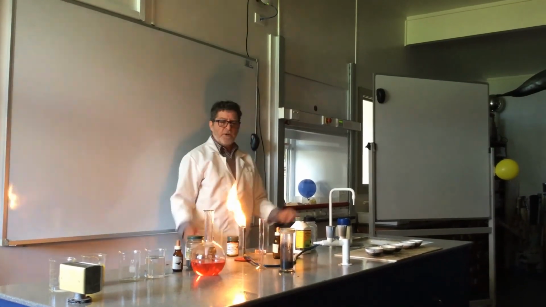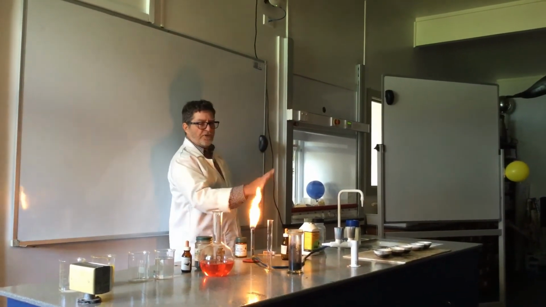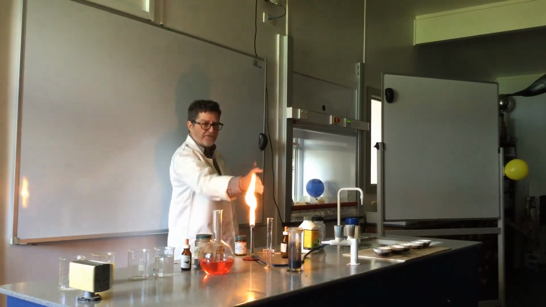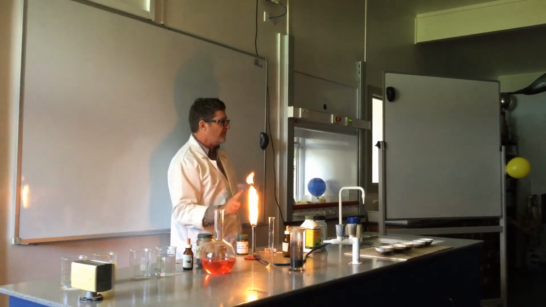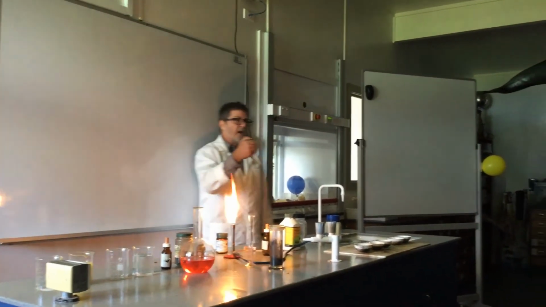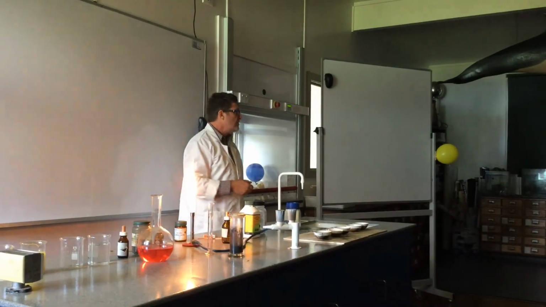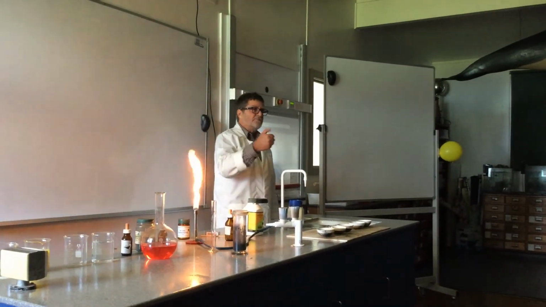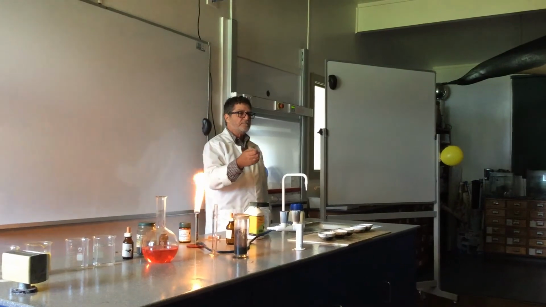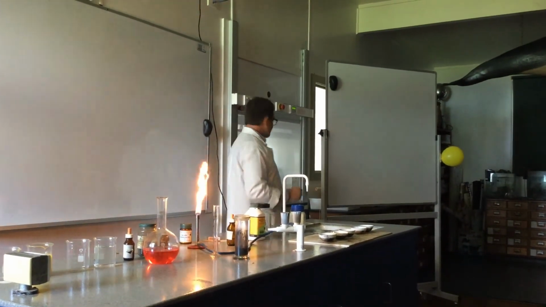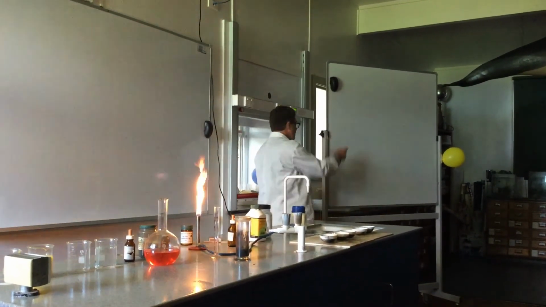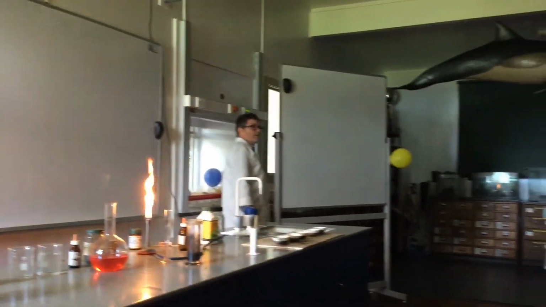Okay, and then we're going to do different tests for the different types of air. So oxygen has the glowing splint test. You may have done the pop test for hydrogen, and that's what they call explosive air. Carbon dioxide, they call the heavy air. So I filled up a balloon here.